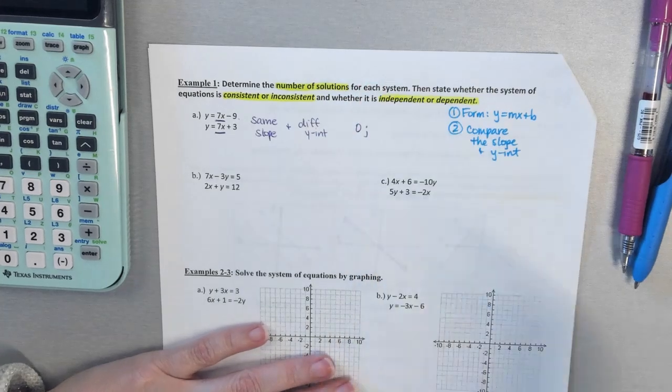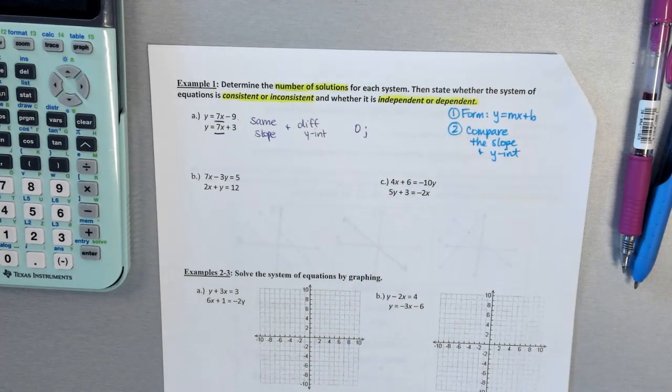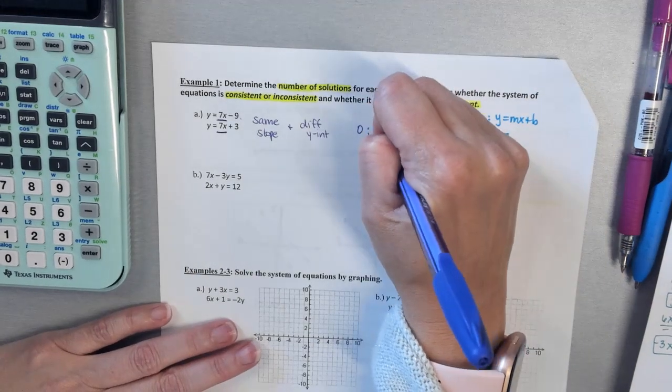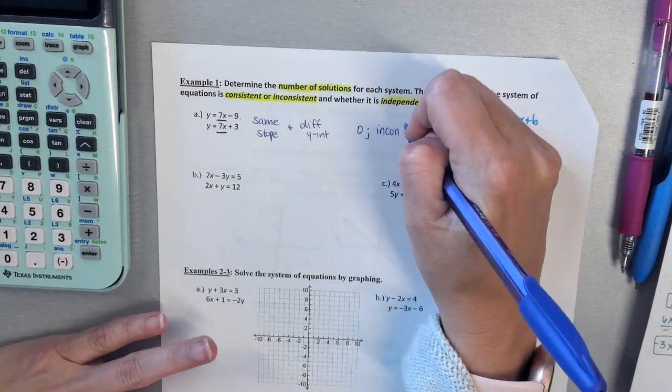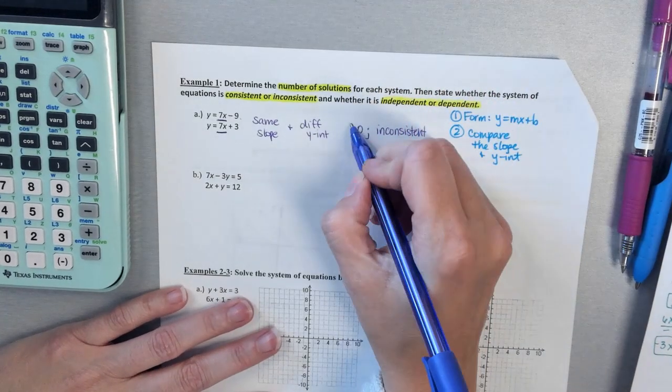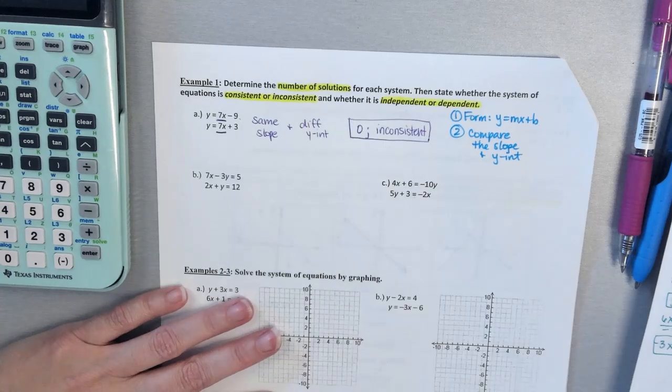0. So you just put 0, and then I just use a semicolon because we have to do the consistent or inconsistent. So if there's 0, it's going to be inconsistent. And remember, if it's inconsistent, then you don't have to identify independent or dependent. Doesn't exist in that case.